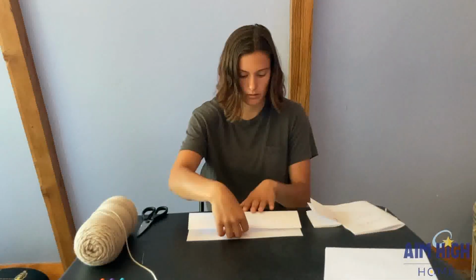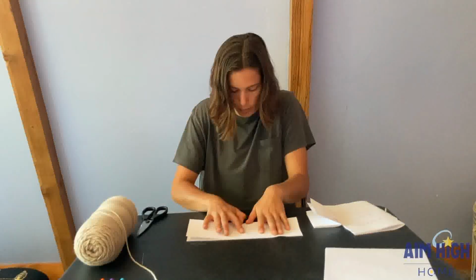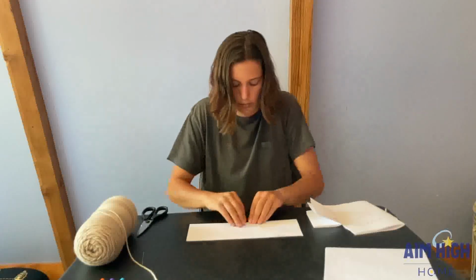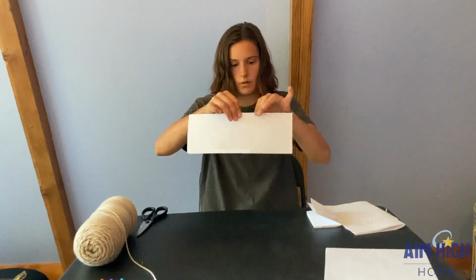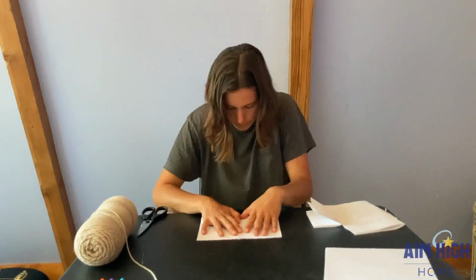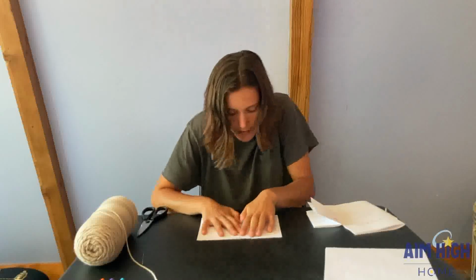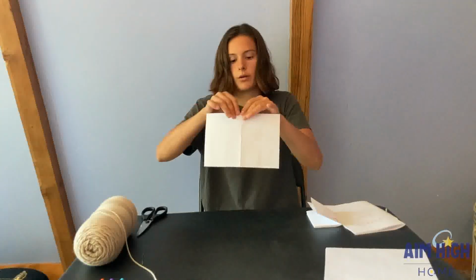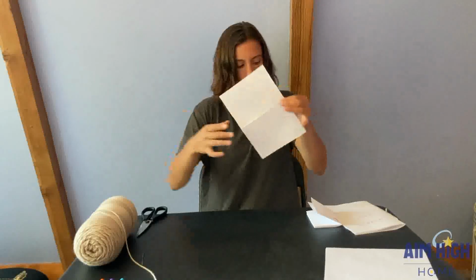So first, you're going to fold your paper hot dog style. And for this one, it's really important that you make sure your creases are well defined. So use your nails to reinforce them. So next, you're gonna open your paper back up and you're gonna fold it hamburger style. Make sure to line it up so that it's even. And make sure your creases are really good.